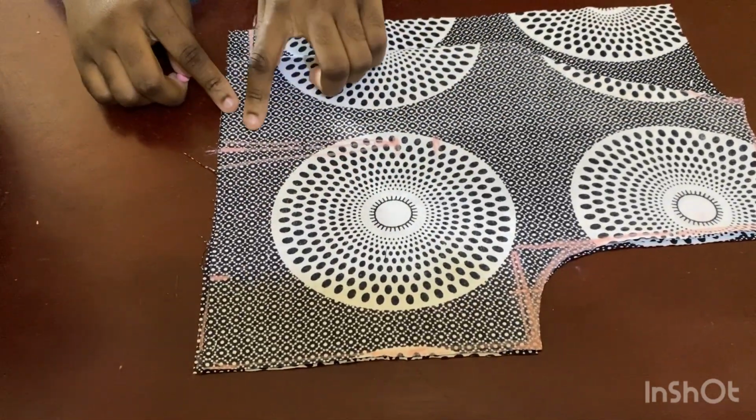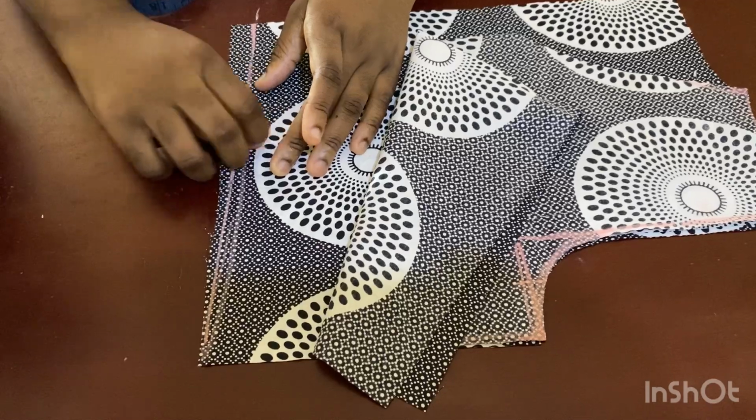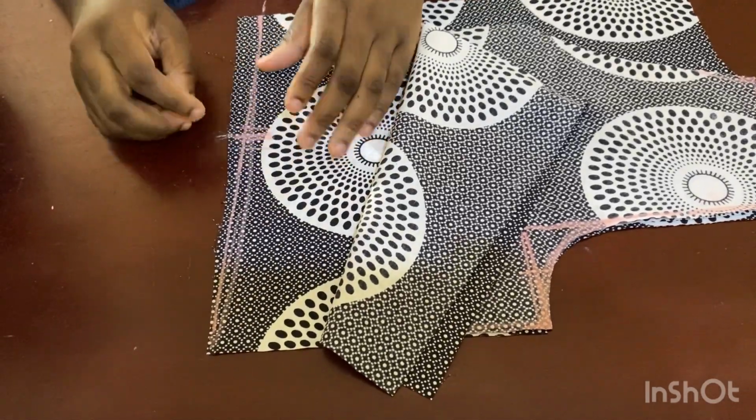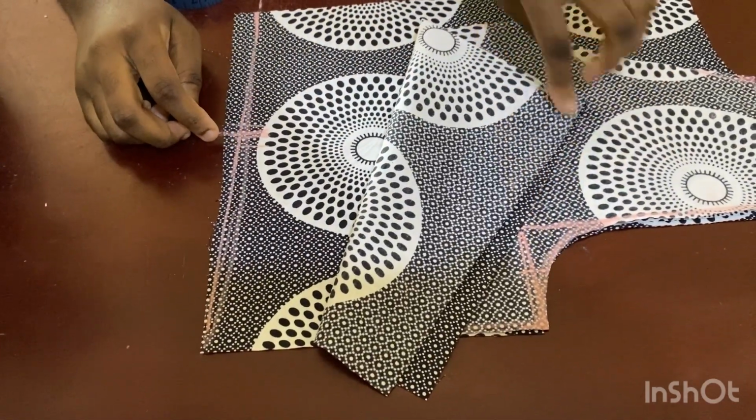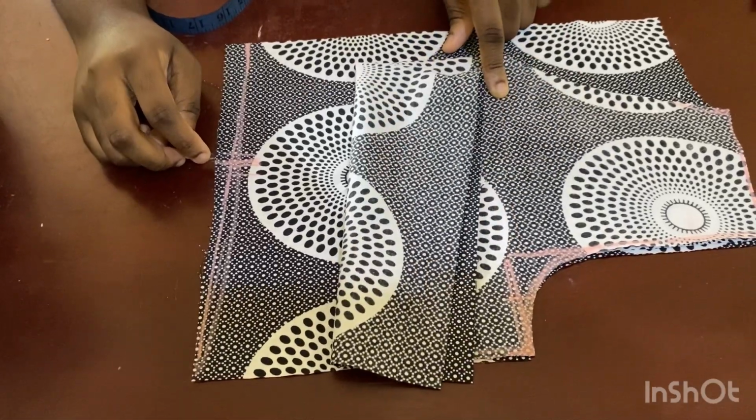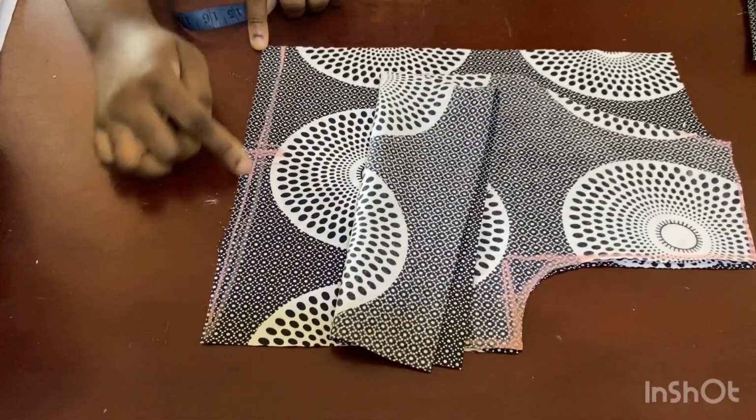But for the back dart, it's going to go from the same point here, half an inch on this side, half an inch on this other side, but it's going to go up to the chest line, which is this armhole line. That's where it's going to go up to. So let me go ahead and cut this bit.